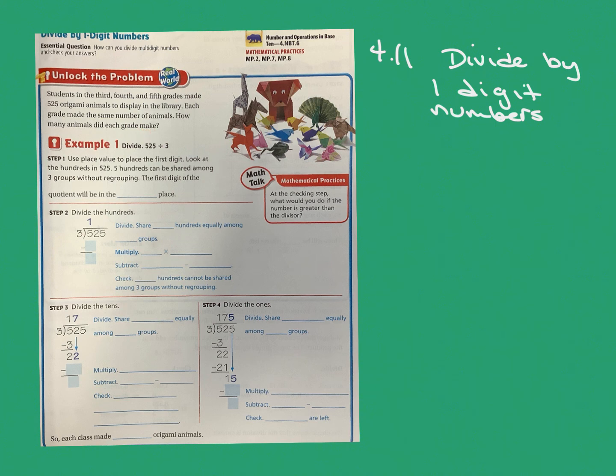All right, well, we need to kind of look through at the information. Well, we know we need to underline the question. How many animals did each grade make? Circle information. We have 3rd grade, 4th grade, and 5th grades. How many grade levels is that? 3rd grade, 4th grade, and 5th grade? Right, that's 3 grade levels. And they made a total of 525 origami animals.